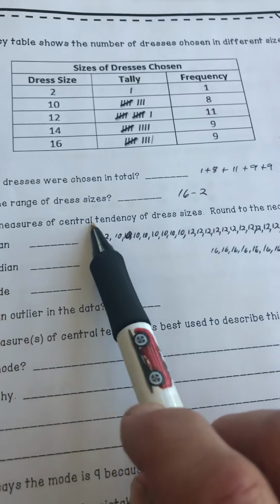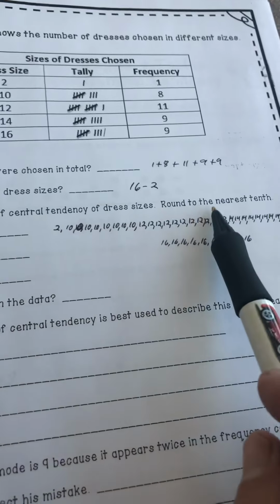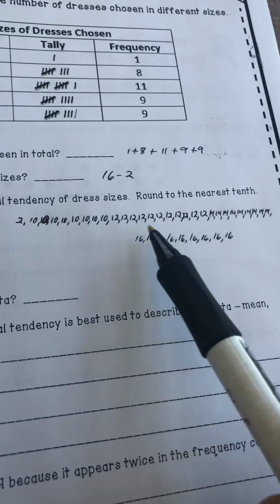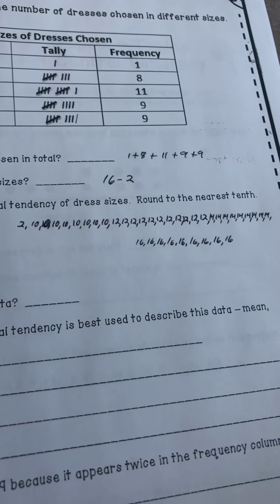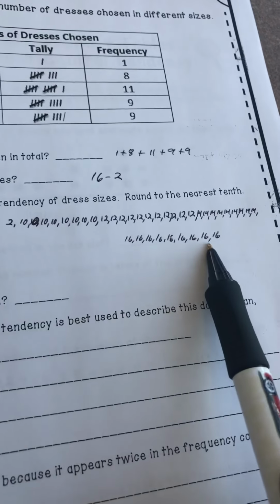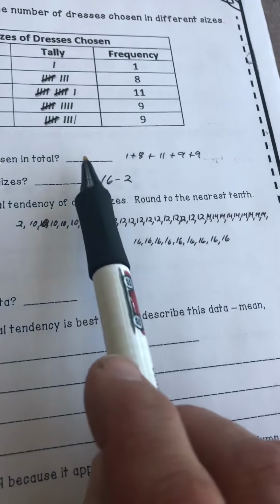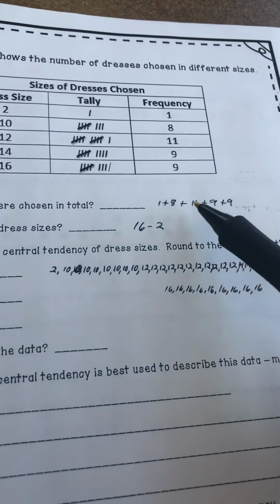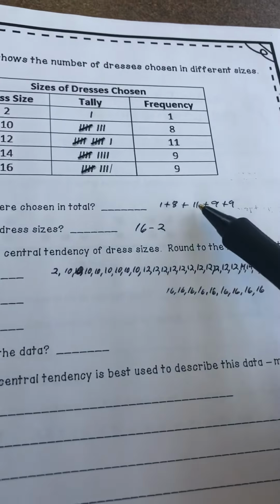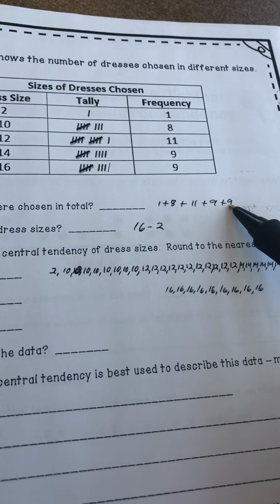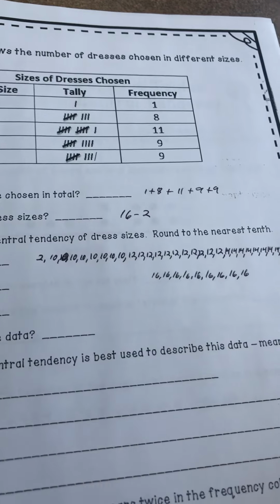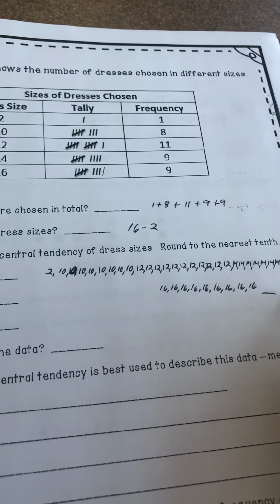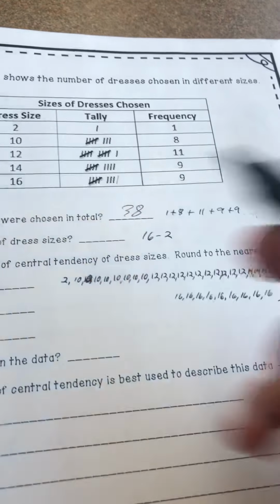Okay, here we go. Find the measures of central tendency of dress sizes, round to the nearest tenth. I made the list, and you could pause that and copy that down. I wrote 11 12s there, 9 14s and 9 16s. So that was rough. You've got to add all those up and then divide by however many there are. So what do you have? 9, 10, 20, 30, 38. So whatever that is, divide by 38. That's the answer.